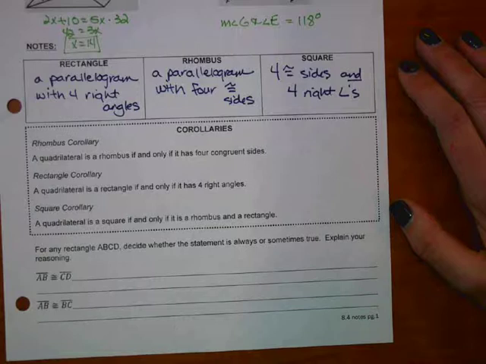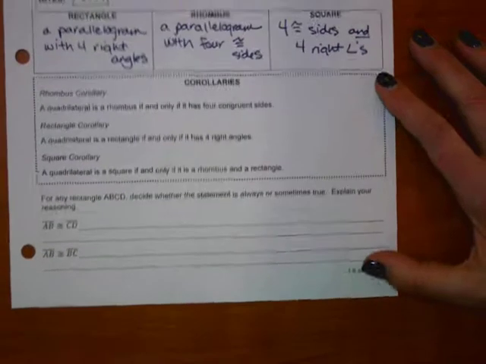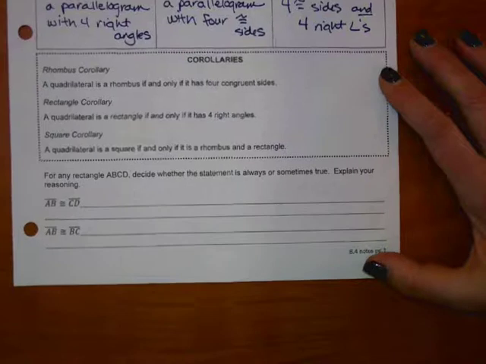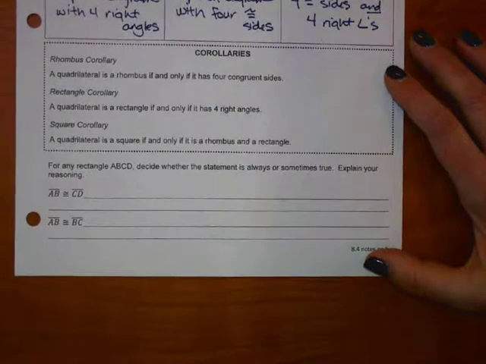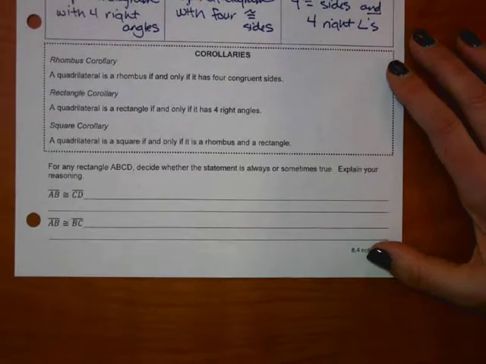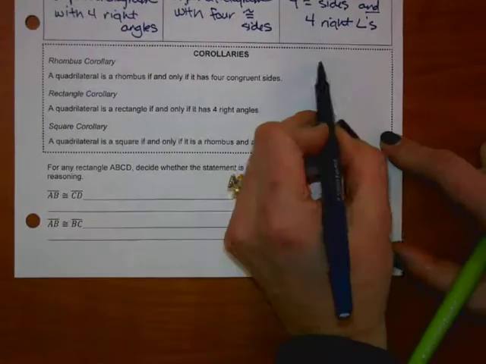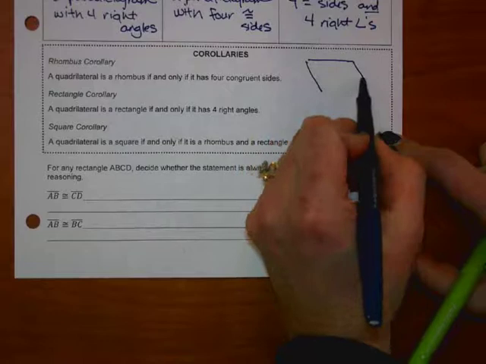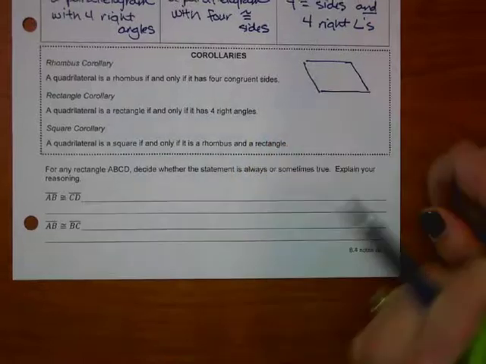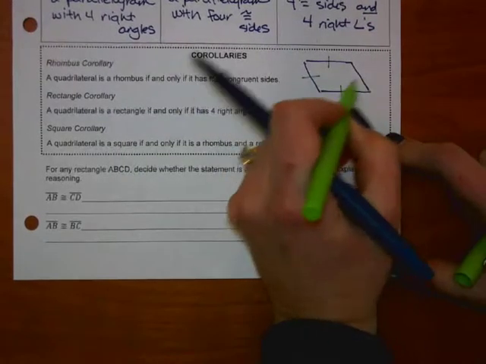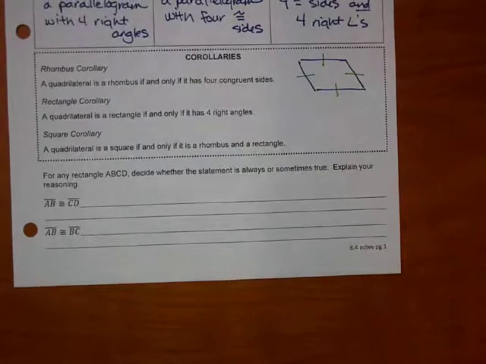The rhombus and the rectangle. And they named it square. The rhombus corollary. So here we go. A quadrilateral is a rhombus if and only if it has 4 congruent sides. So it can only be called a rhombus if it has 4 congruent sides. Could a square be called a rhombus? Yes, it could be.